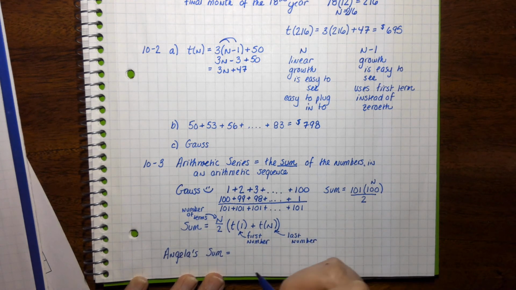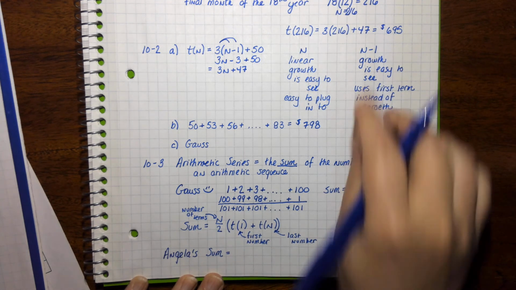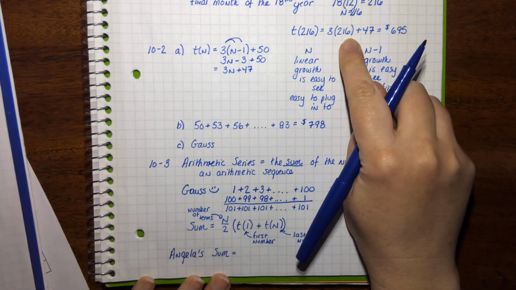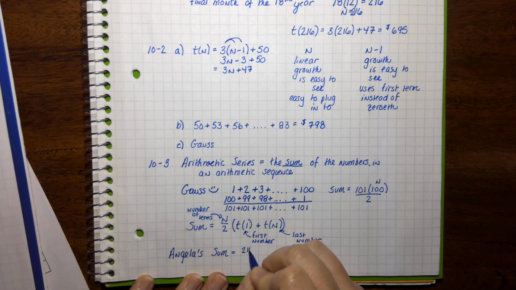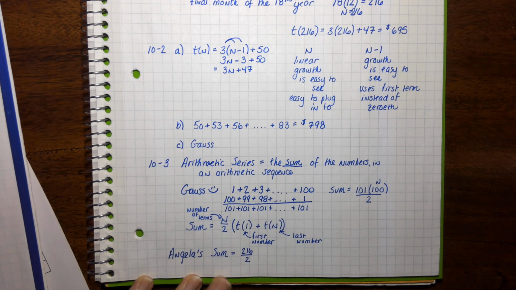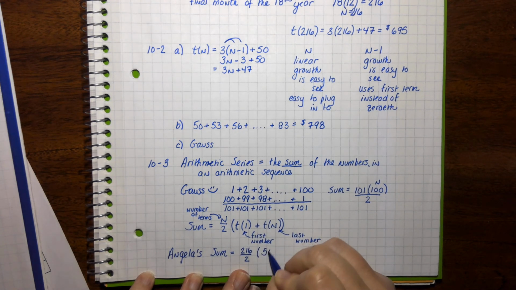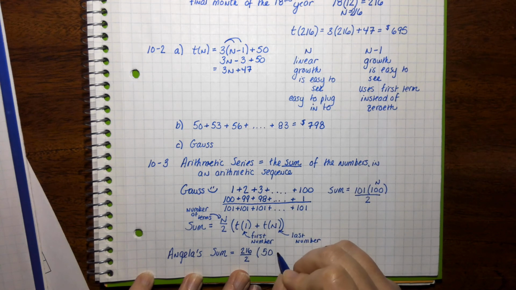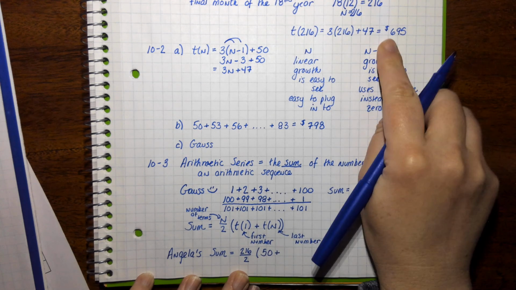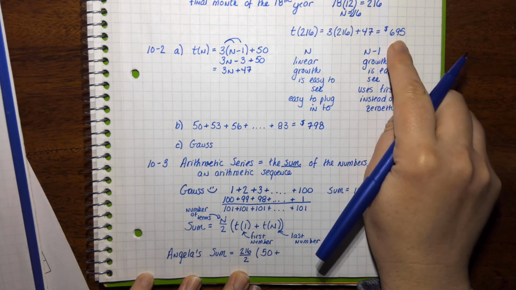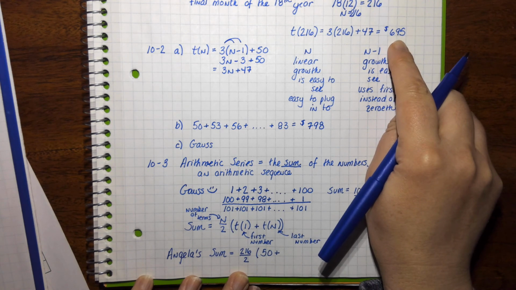Okay, so how many months were there? If I scroll back up here, there were 216 months in her 18 years, divided by 2. Okay, what was the first amount that she got? $50. What was the last amount that she got on the last month of her 18th year?